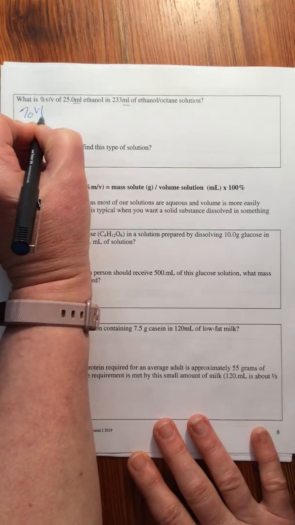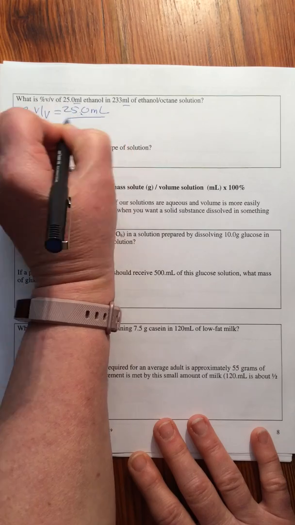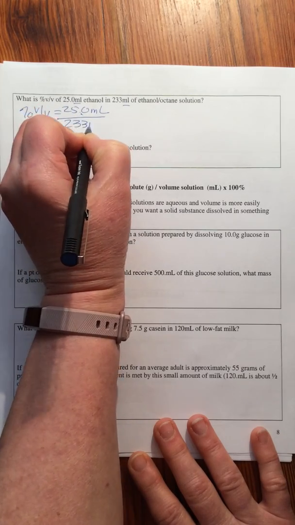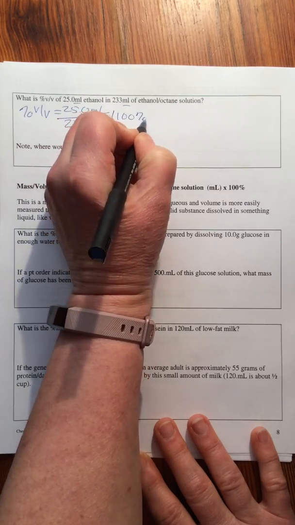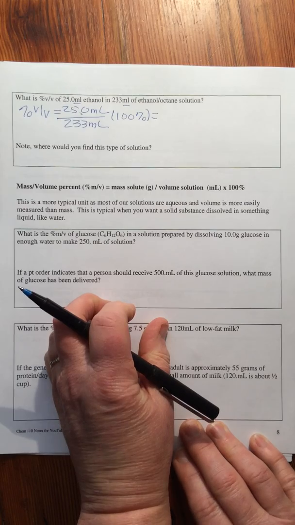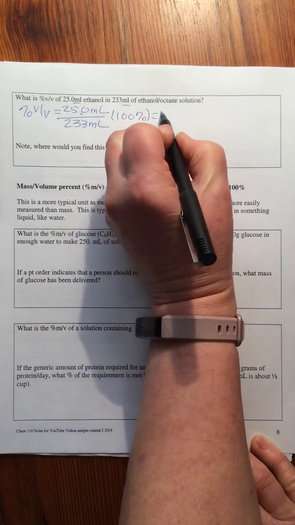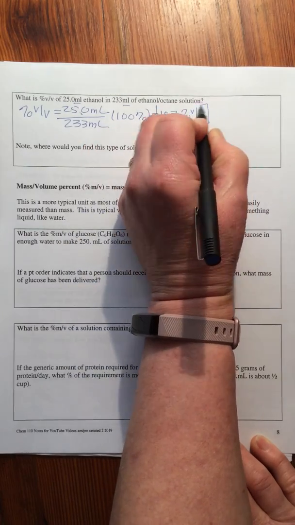Okay, so percent volume by volume equals 25.0 milliliters divided by 233 milliliters of the solution times 100%. We push some buttons on our calculator and we find that this is 10.7% volume by volume.